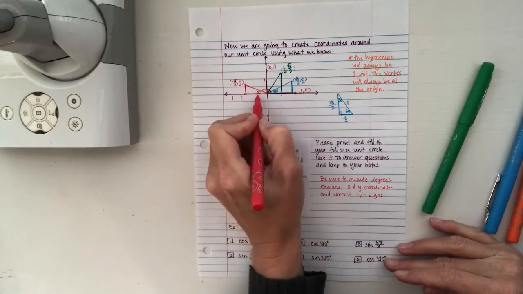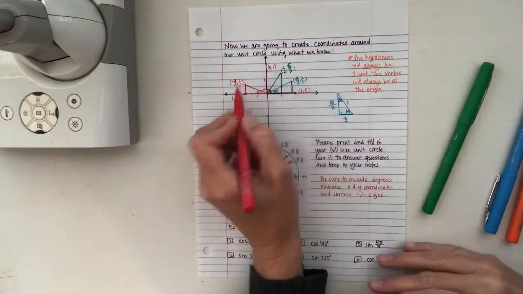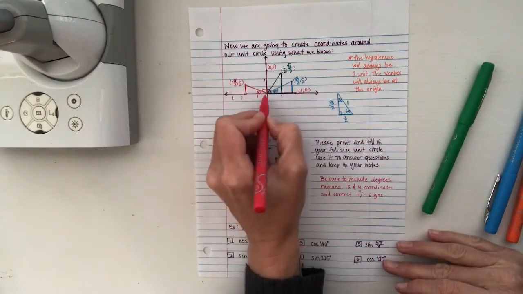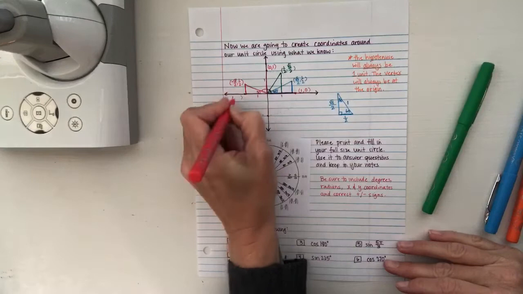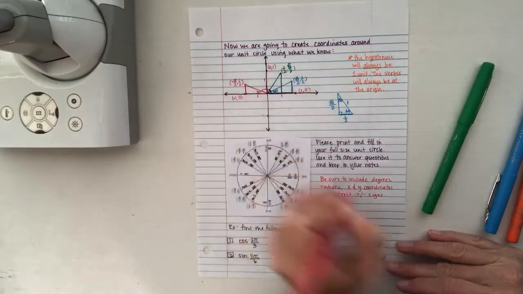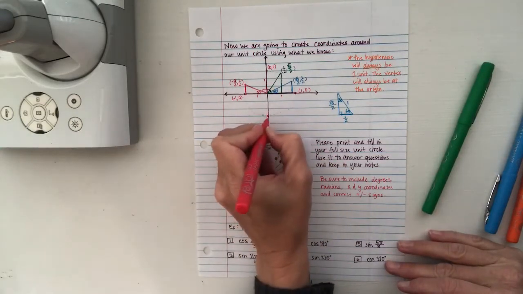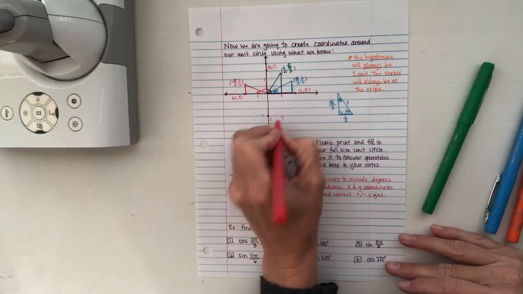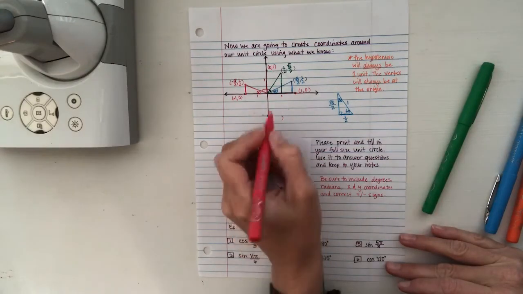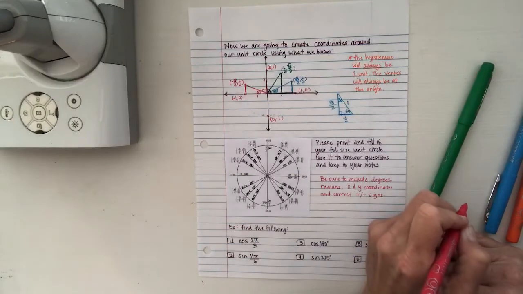So again, radius is 1. However, I'm between quadrant 2 and quadrant 3. I've gone to the left 1 unit, so that's -1, and I haven't gone up or down, so that's 0. So it's -1, 0, right? And then my final is 270. 270 degrees is down here, and I have a 0, -1 coordinate.